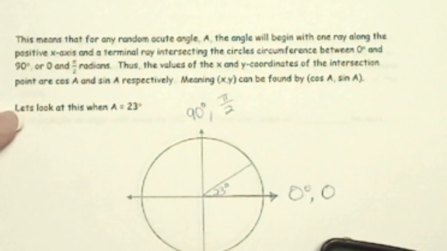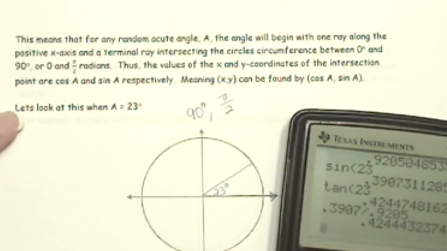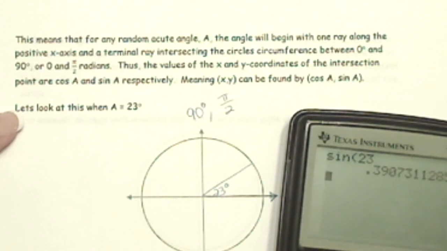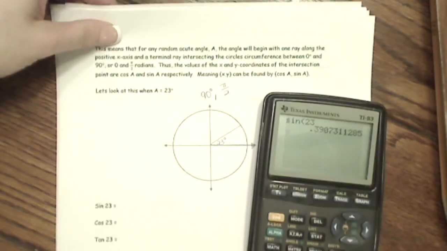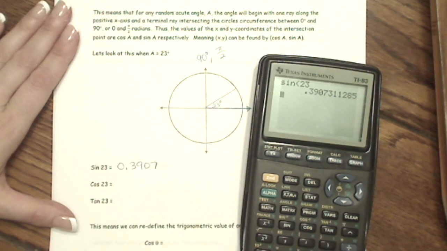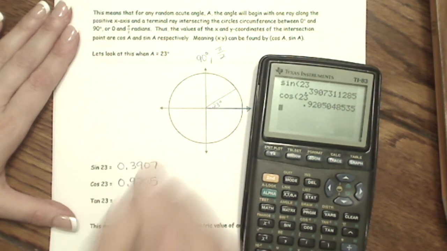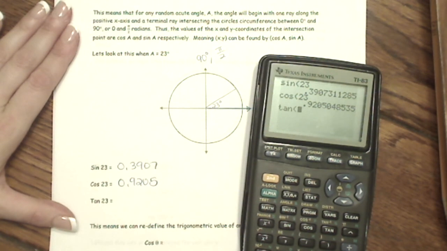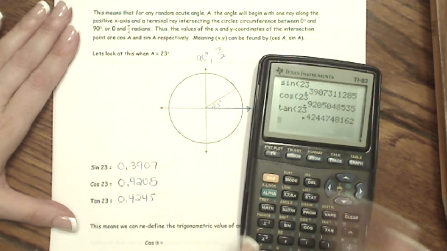Okay, we take our calculator and calculate what the sine and cosine of 23 degrees are. The sine of 23 is 0.3907. The cosine of 23 is 0.9205. And the tangent of 23 is 0.4245.